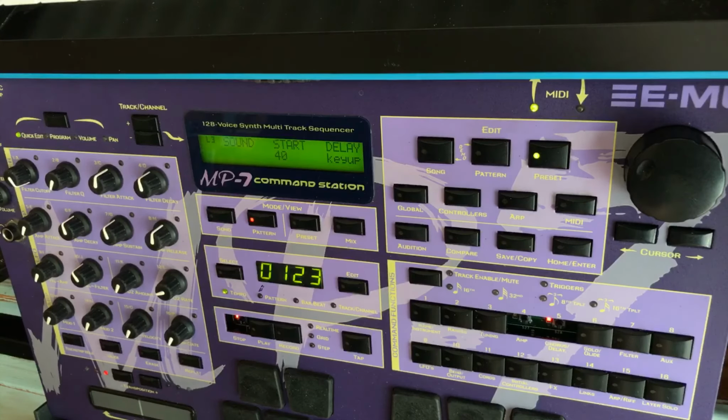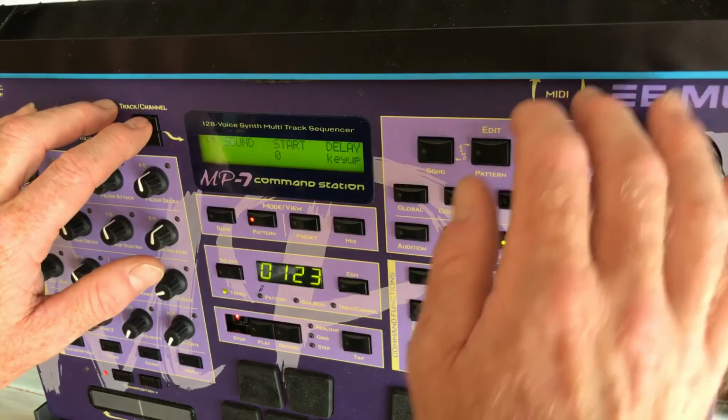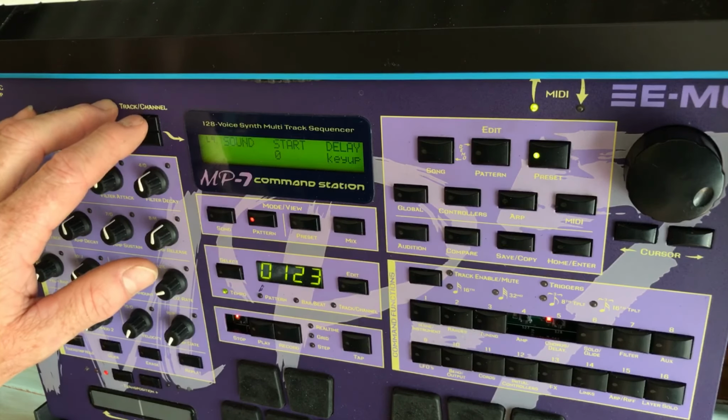Let's put it on key up, it means it won't play until you lift the key up. So that can be quite a fun thing to do.